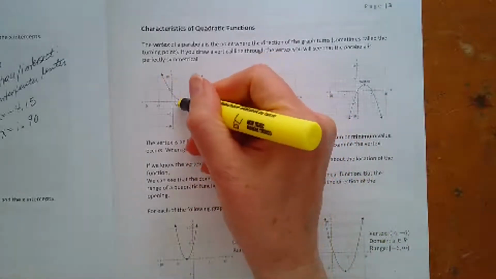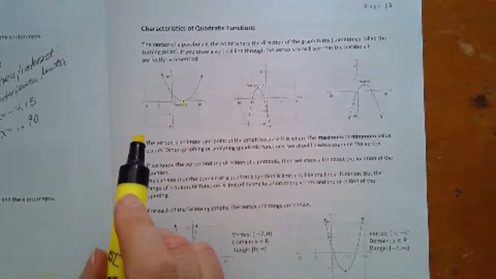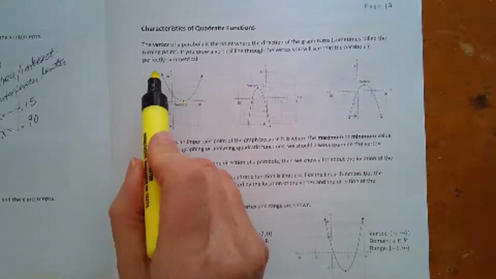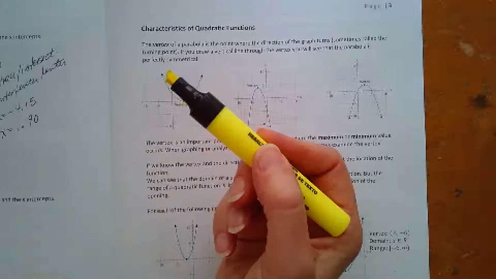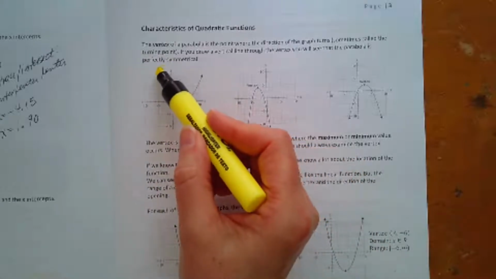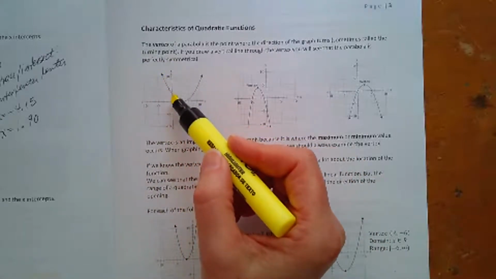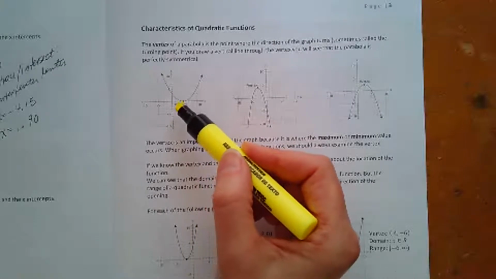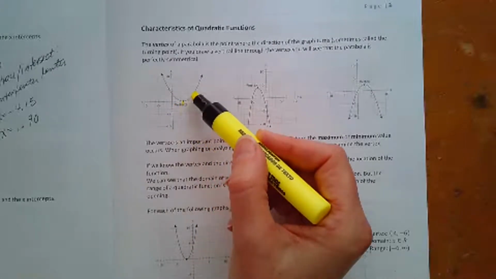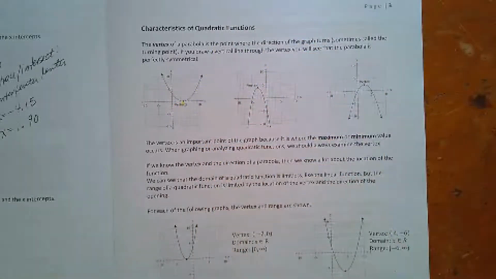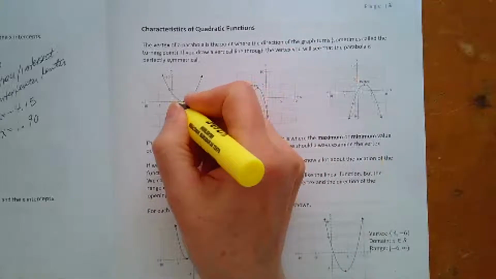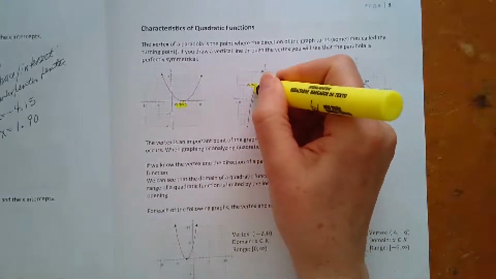This point right here. It's where the parabola changes direction, right? If I were to draw this parabola, my pen would be making a downward motion. As soon as I hit the vertex, my pen would start to swoop upward. So that's called the turning point, the change in direction. Every parabola has a vertex. Okay, and it's a coordinate point.